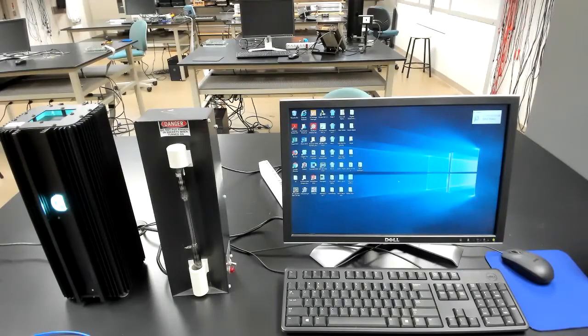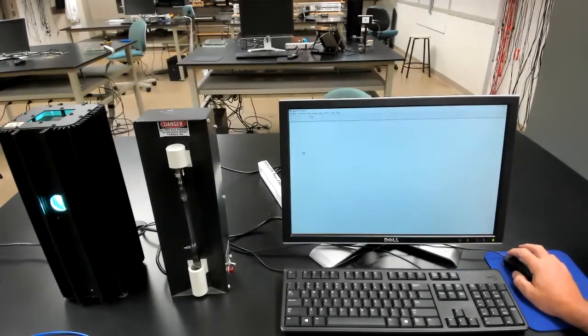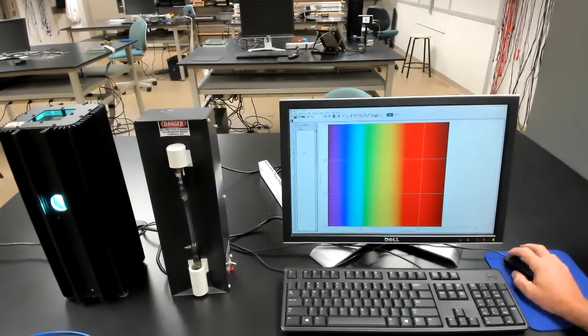Let's see how we can record spectra with our system. So our small spectrometer can be run with Logger Pro, which is very convenient. So let's start Logger Pro. Very good. So once we start the program, it recognizes it's connected to a spectrometer and it brings up this interface.